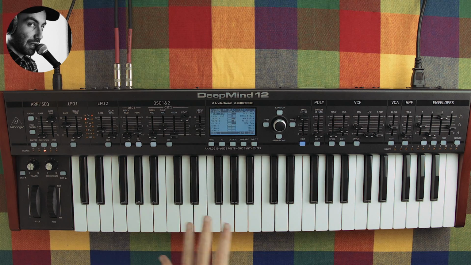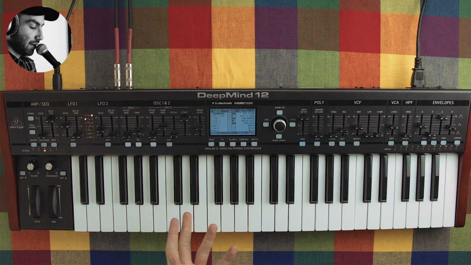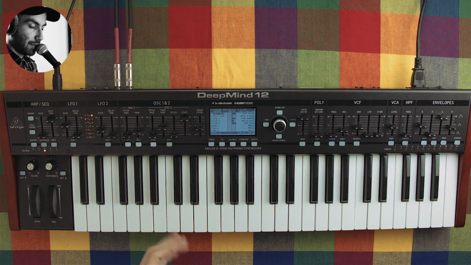I think the effects go a really long way with the synth. I mean, without the effects, it was an okay patch, and then adding the reverb really kind of brought it to life, in my opinion.